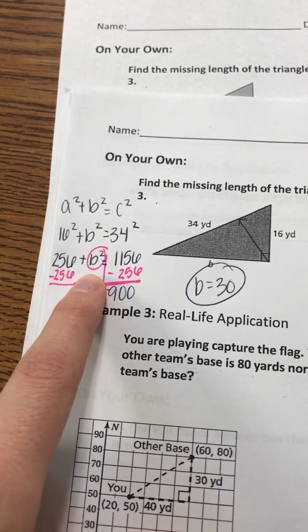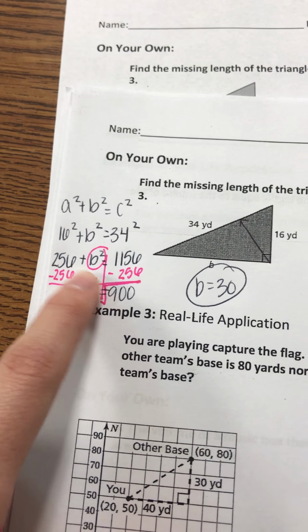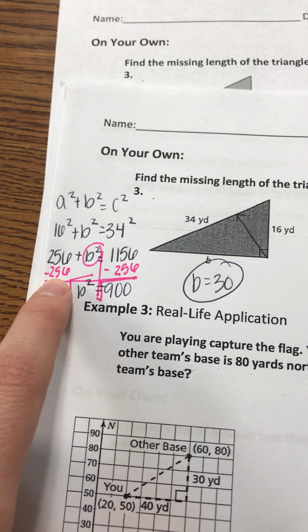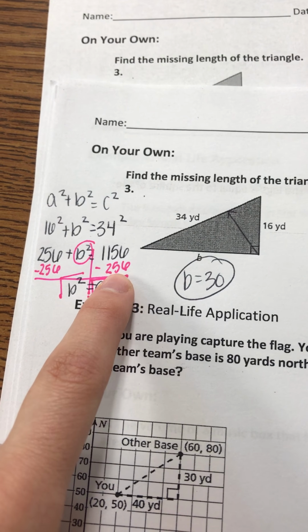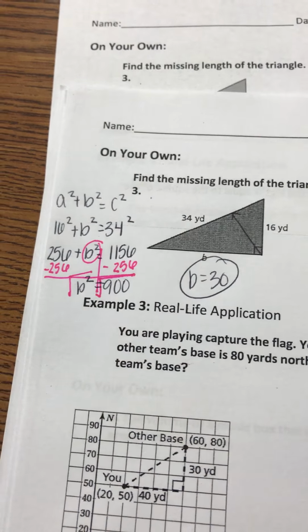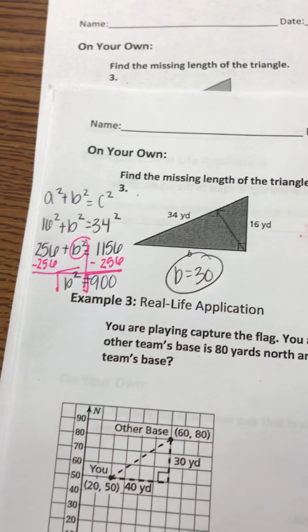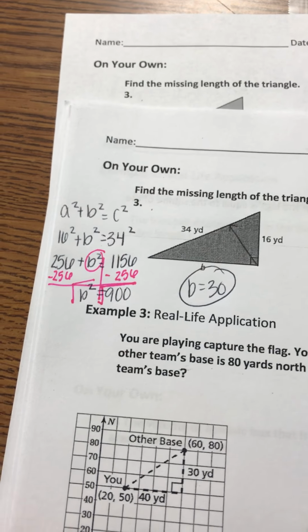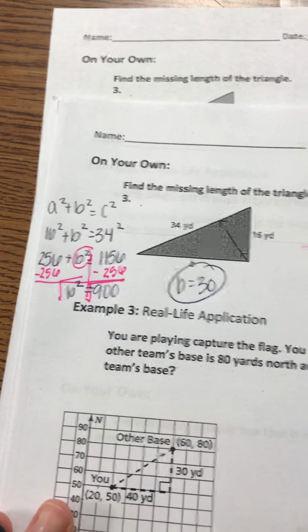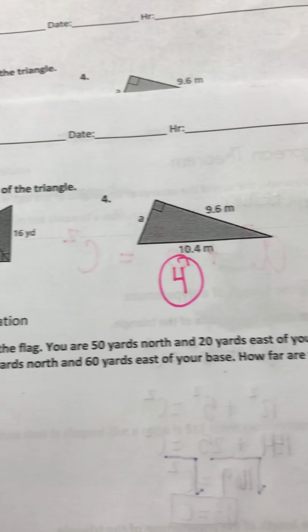My circle is my last step. The inverse to a positive is a negative, so I'm going to subtract 256 from both sides. So I'm left with B squared equals 900. The inverse to squaring something is the square root, and the square root of 900 is 30. So this is 30. All right, and to save on time, the answer is 4 for this one, so A is 4. And if you need help with that, let me know, okay?